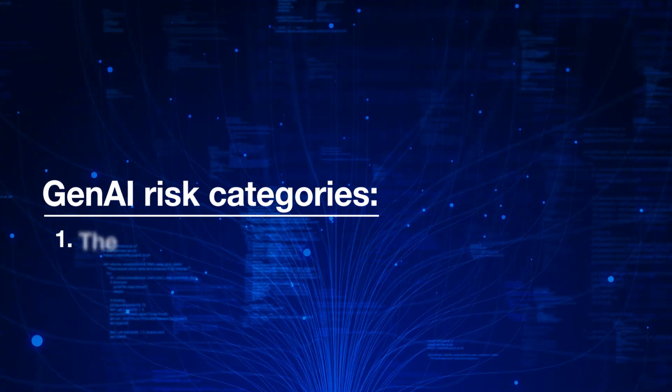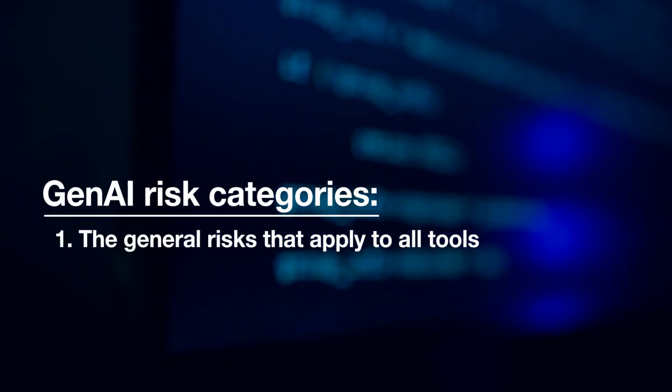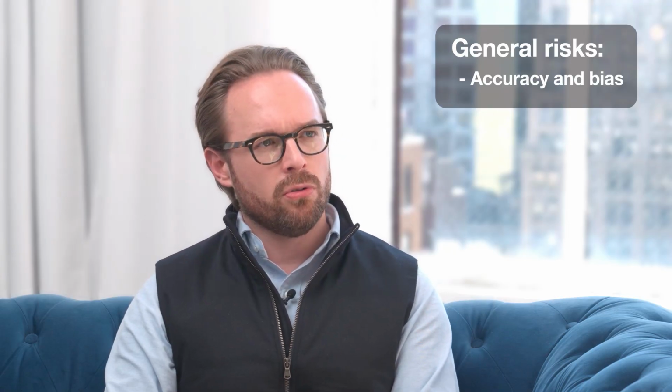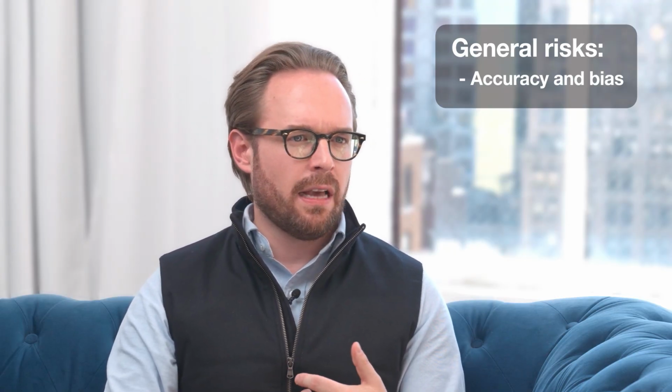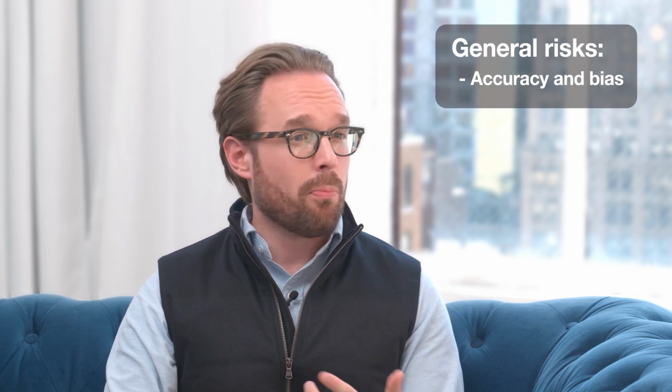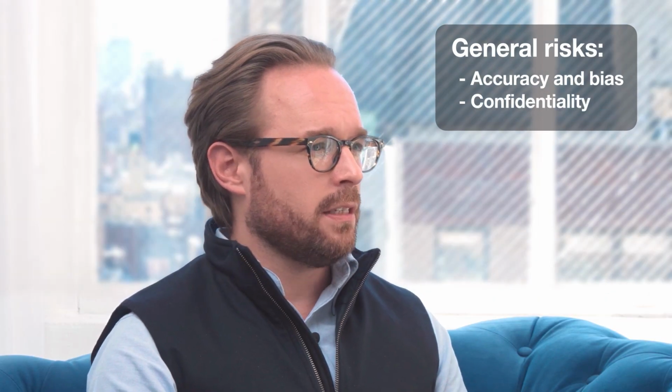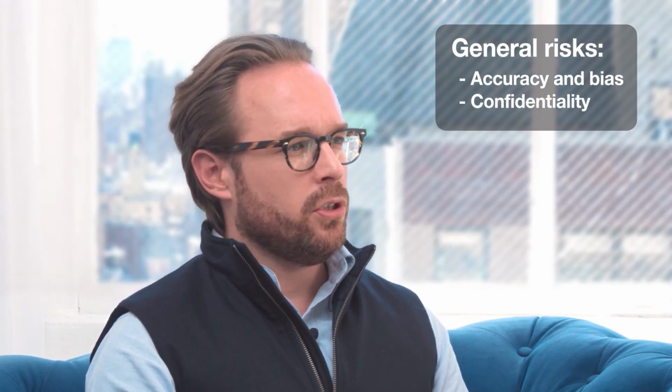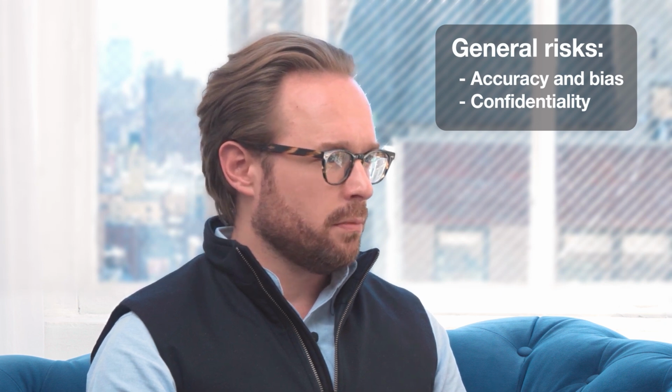First, the general risks that apply to all tools. So for example, accuracy and bias, because no vendor guarantees that outputs will be correct or balanced. You've got confidentiality, where vendors could use your confidential data for service improvement. You've got security risks with unique threats like poisoning and inversion attacks. You've got privacy risks, given personal data can appear in both inputs and outputs.